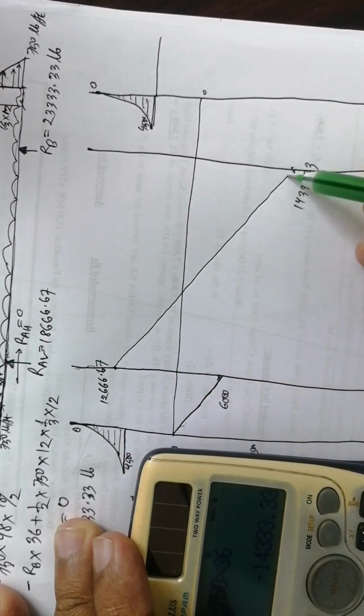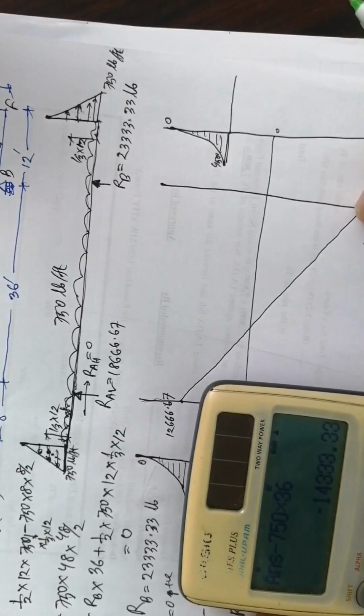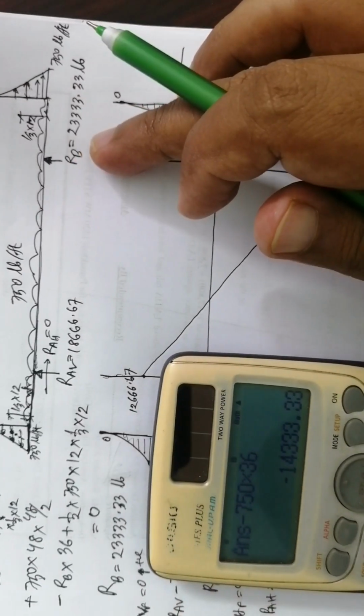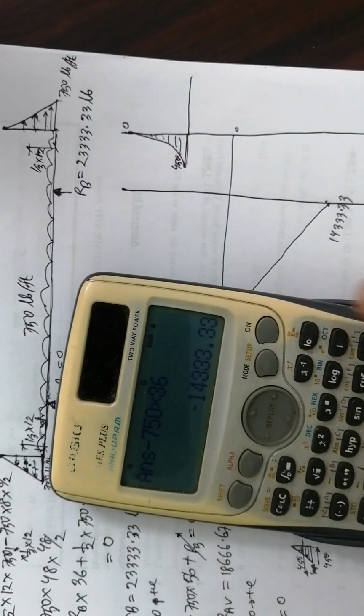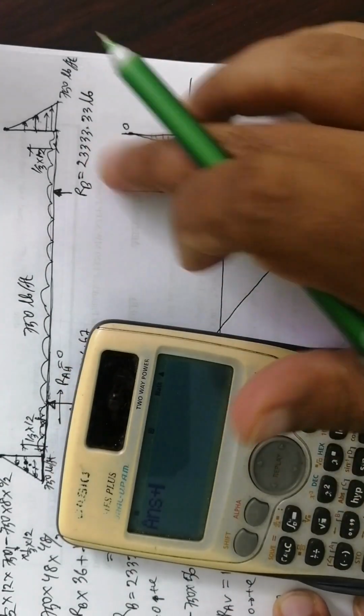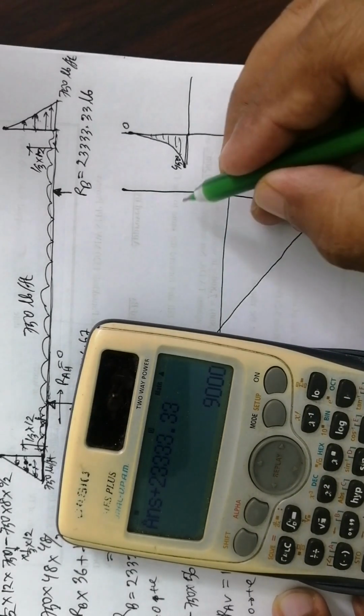So this is inclinedly straight. Now here also another upward force, this RV, which is positive, plus 23333.33, 9000 here.